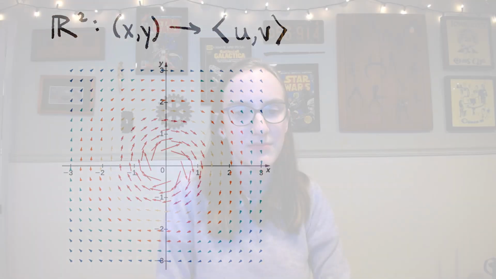Today, we're talking about conservative vector fields. Now, what is a vector field? A vector field is a function that maps every point in an n-dimensional space to an n-dimensional vector. So, if we were in R2, it would map every point xy in R2 to a two-dimensional vector uv, which would look something like this.